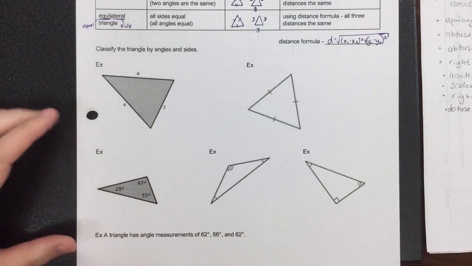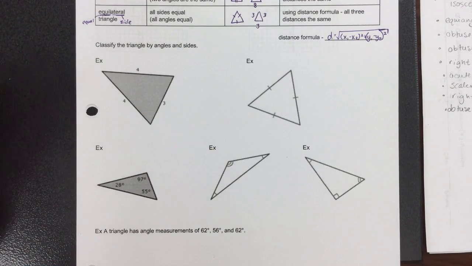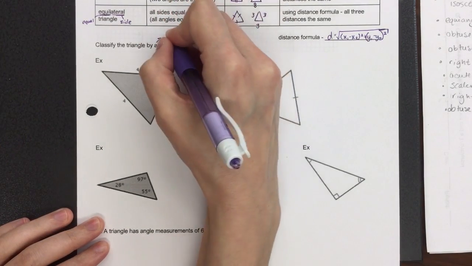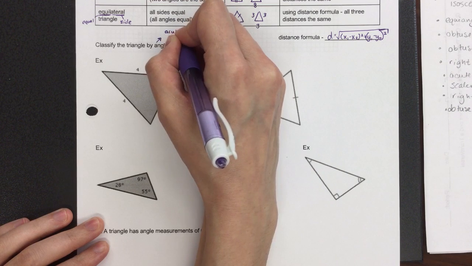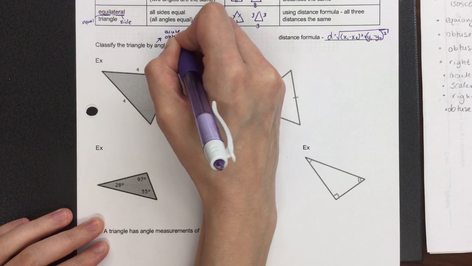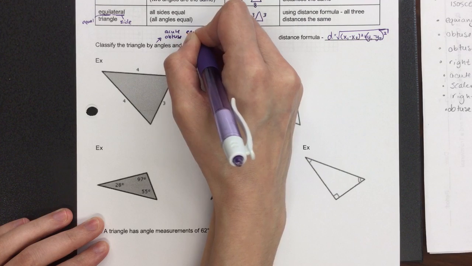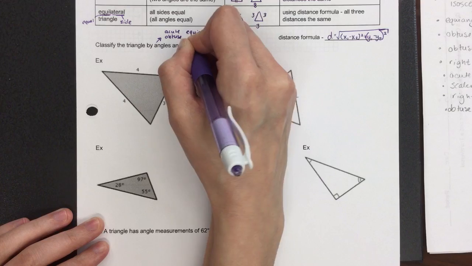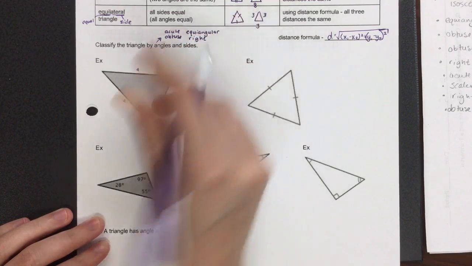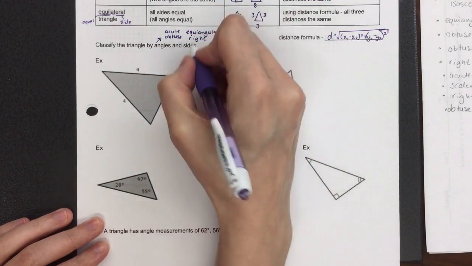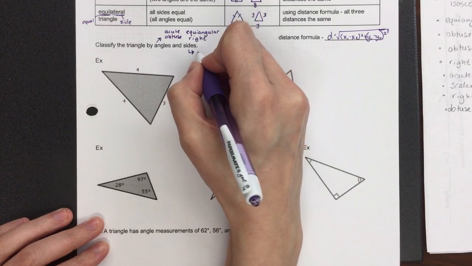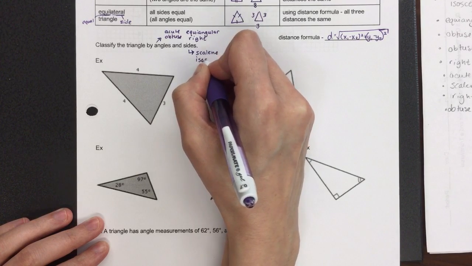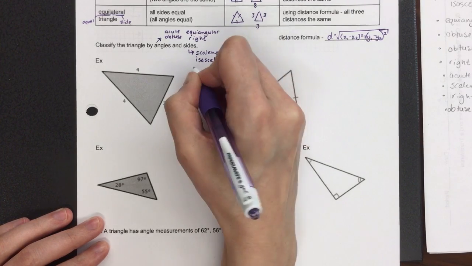So looking at our example, it says classify the triangles by angles and sides. And if you remember, for angles, it can be acute, obtuse, equiangular, and then right. So each triangle is going to be one of those four things. And then by sides, it could be scalene, isosceles, or equilateral.